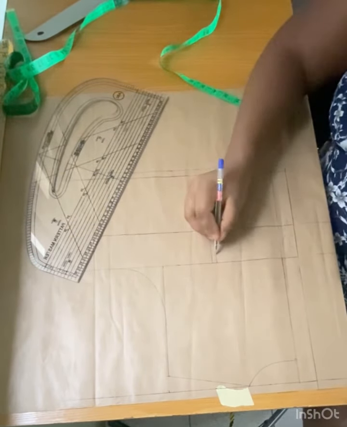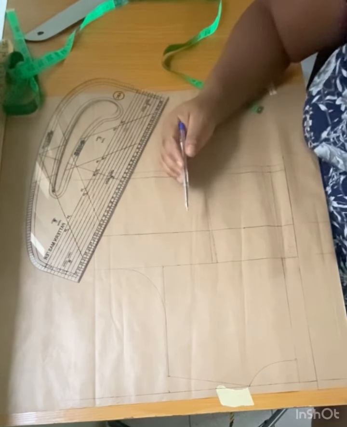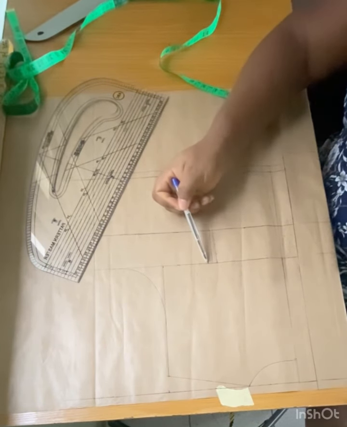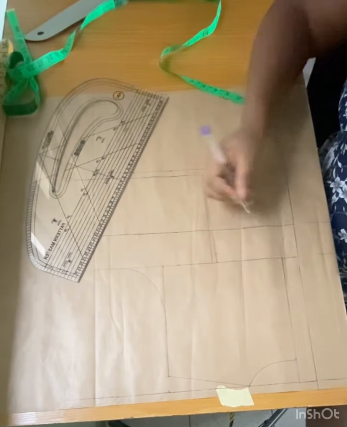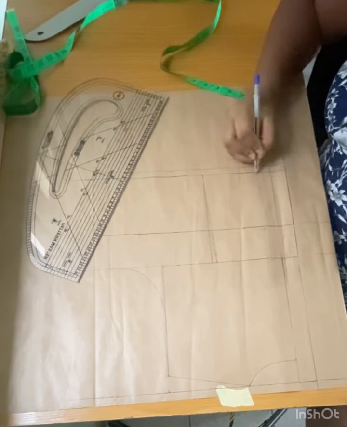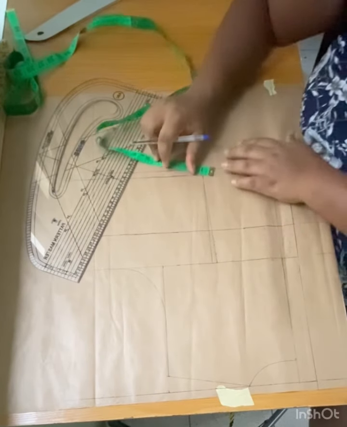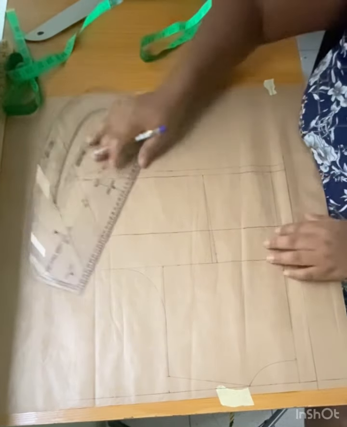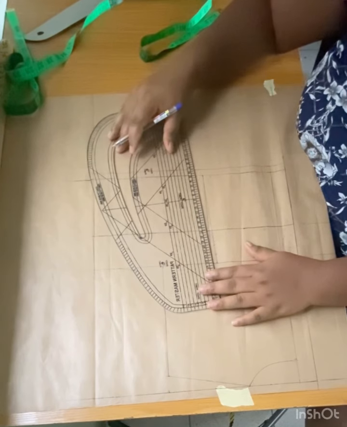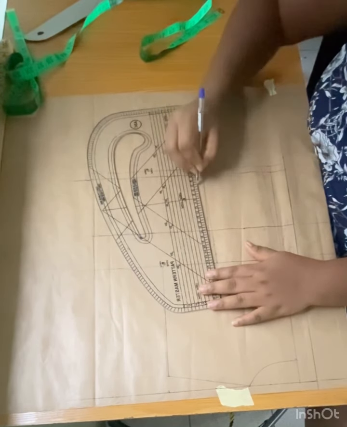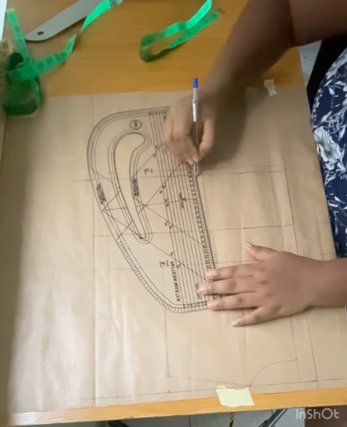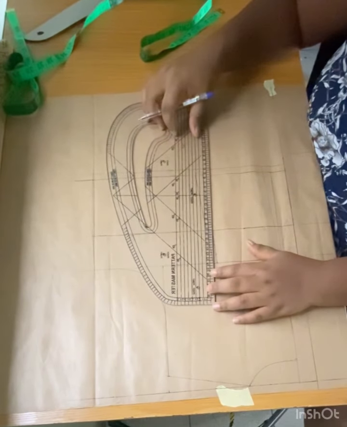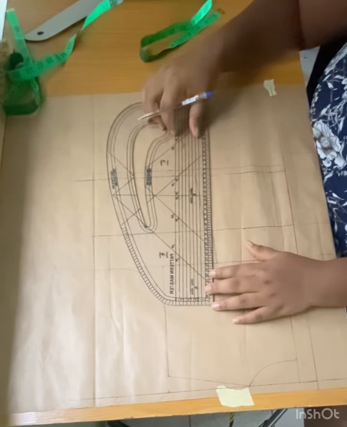Then the next thing is to take my 1/2 inch going towards the center front and 1/2 inch going towards the side front, and connect it straight to the chest line. Just the way you see me do, half inch and half inch, then I'll connect it to the chest line. I'll connect the other side too, just the way you see me do.